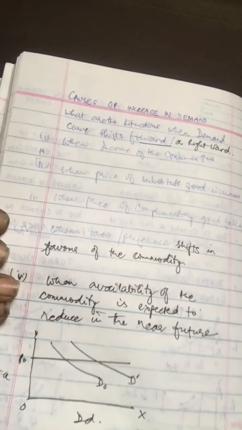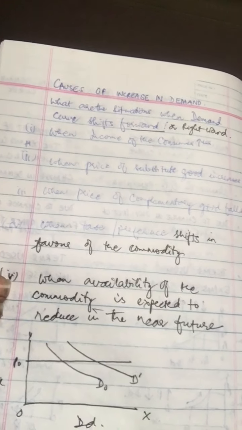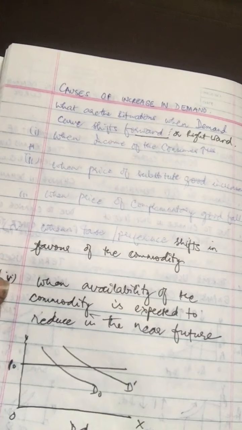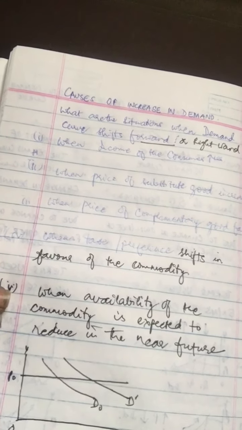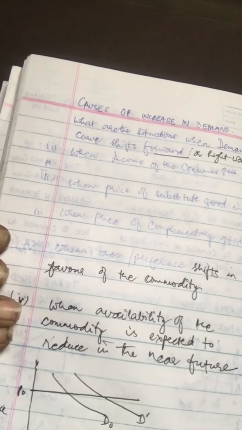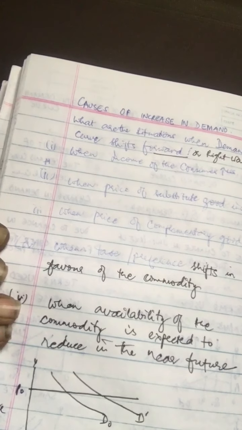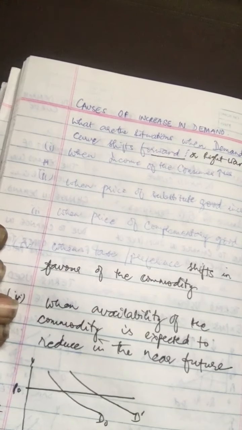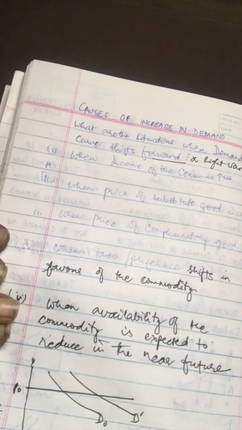Look at this. So first is a rise in the price of substitutes. If there's a rise in the price of a substitute, then what happens? Then the demand for the other substitute will increase. Secondly, let's talk about a fall in the price of complementary goods. So if there's a fall in the price of complementary goods, there will be a rightward shift in the demand for that particular complementary good.